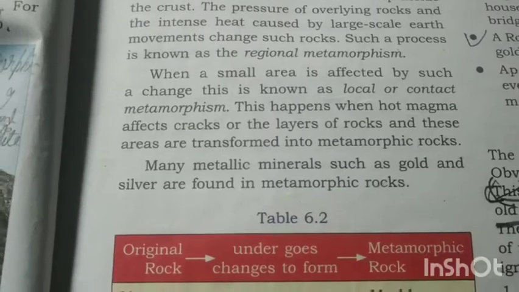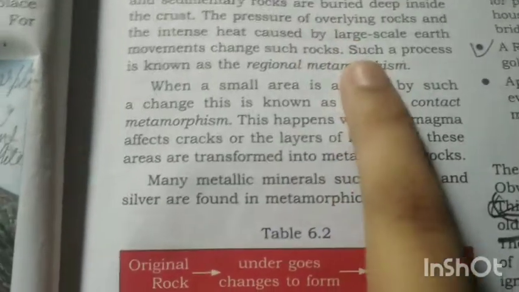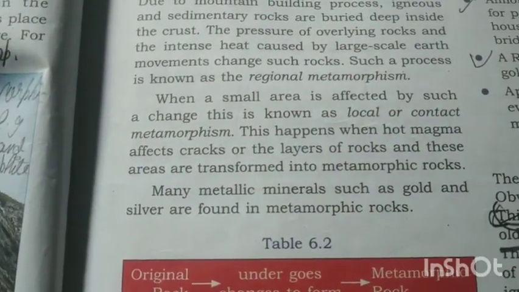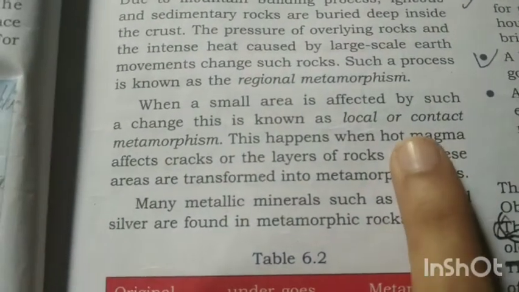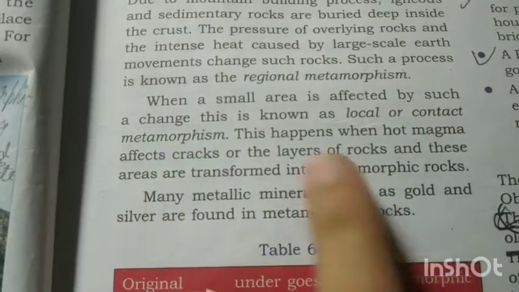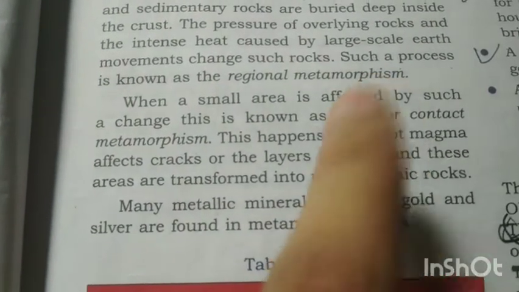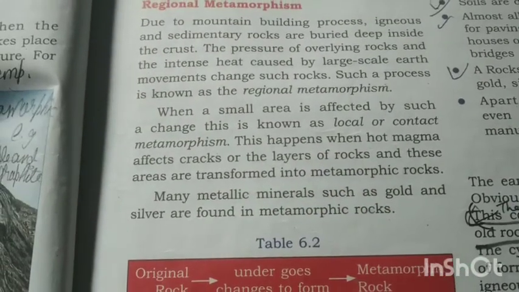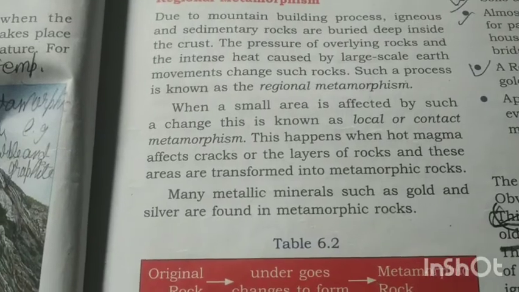And when a small area is affected by such change, and those changes are pressure and heat, it is known as local or contact metamorphism. This is your regional metamorphism, in which rocks are formed due to high pressure and high temperature.